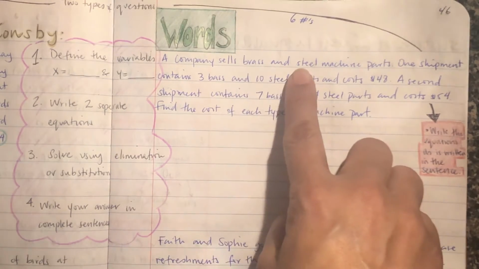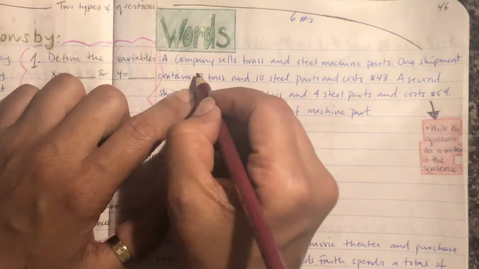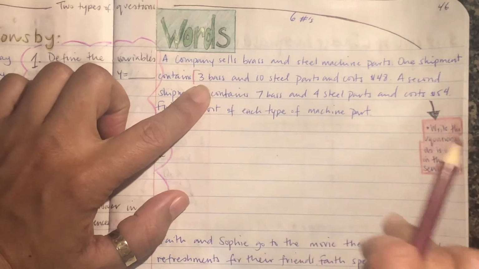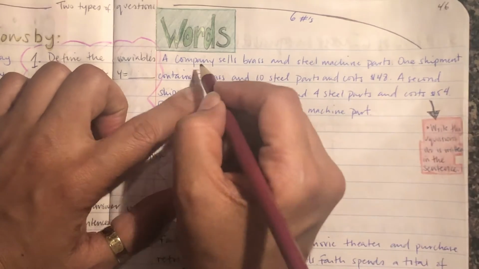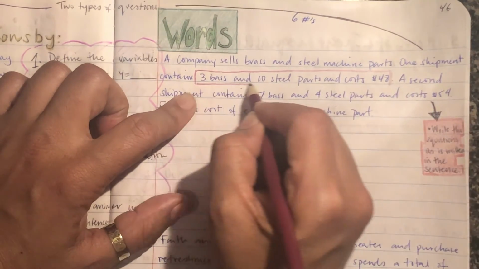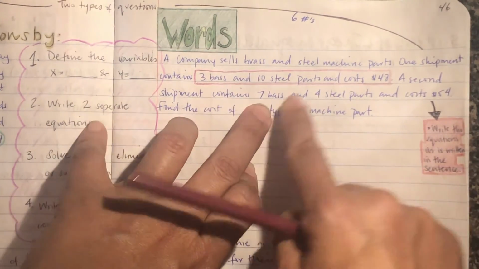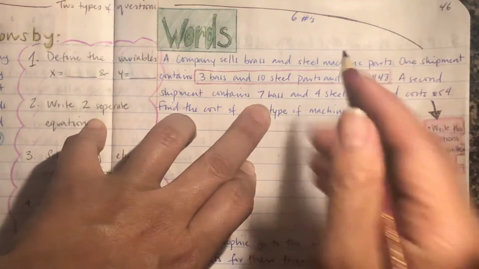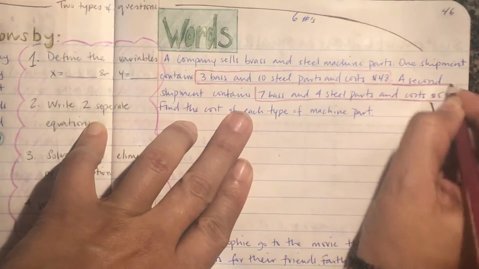A company sells brass and steel machines. One shipment contains, and here's my first number, so I'm going to find 3 and 3. 3 brass and 10 steel parts and cost $48. That entire sentence is your first equation. A second shipment contains 7 brass and 4 steel and costs $54. And that is your entire second equation.